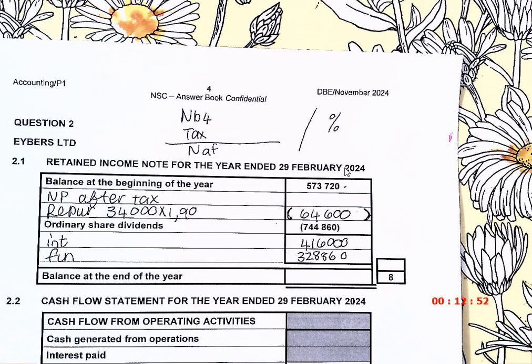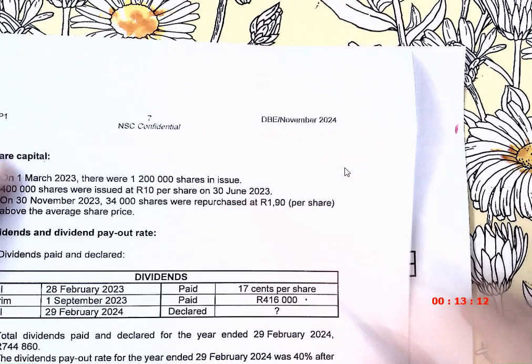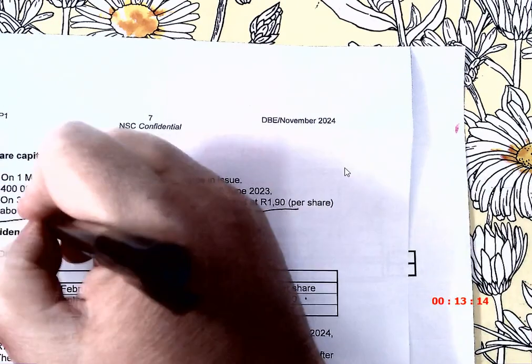They will either give it to you or they'll ask the ordinary share capital note like the previous question, and you have to balance on the repurchase share. Okay. So if they say repurchase 8, they say this is 1.9. Just be careful. They say it's 1.9 above average.